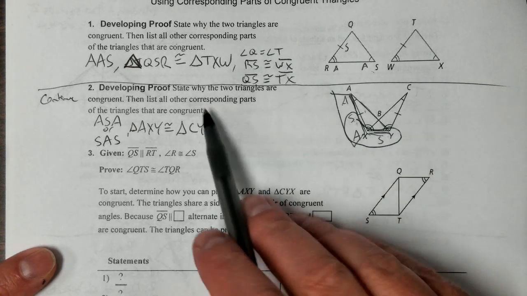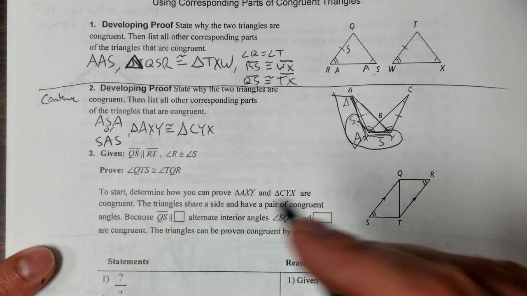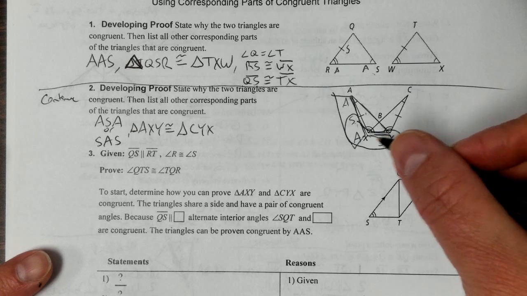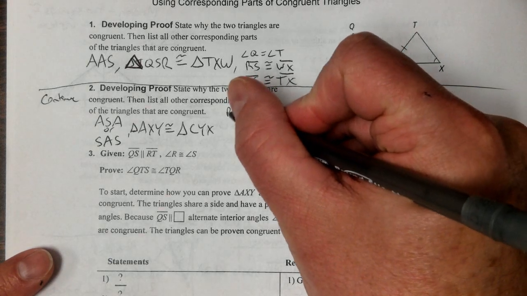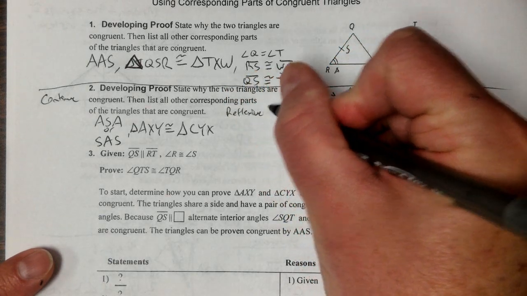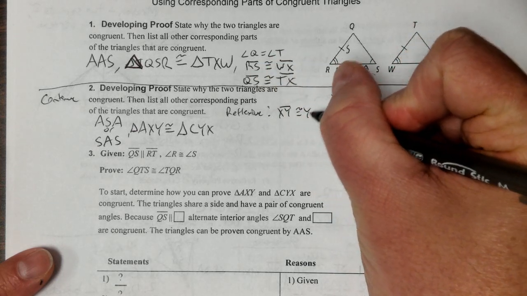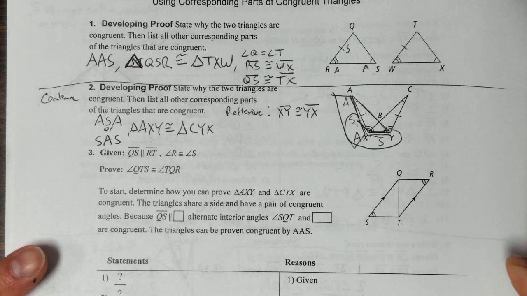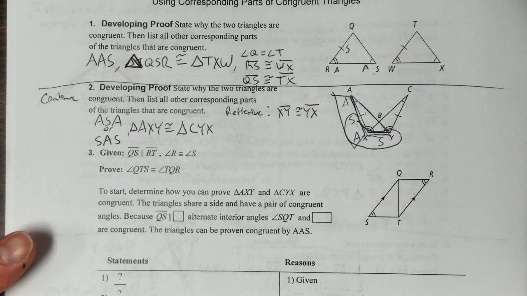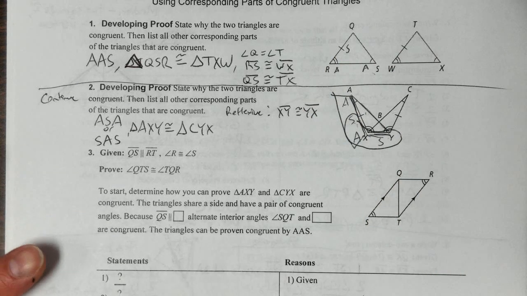Now it wants to know what other parts are congruent. So first we know from reflexive that XY is congruent to YX.